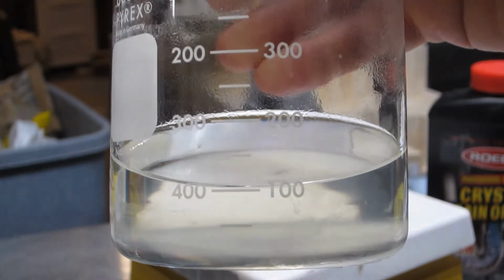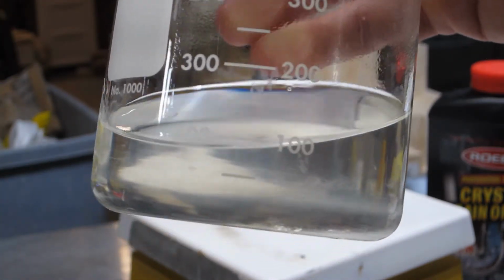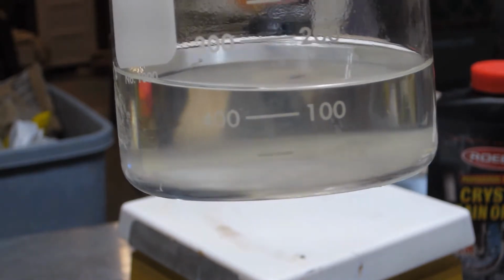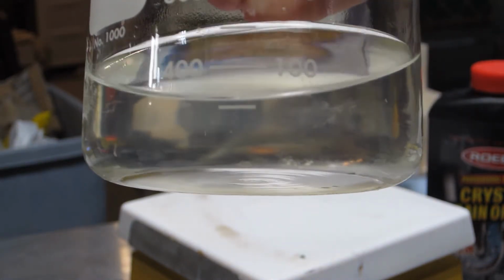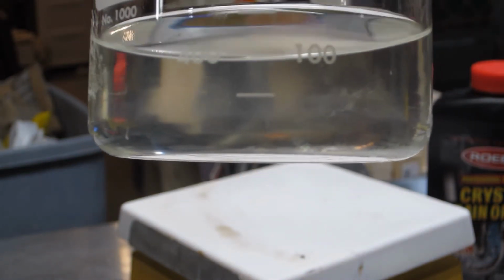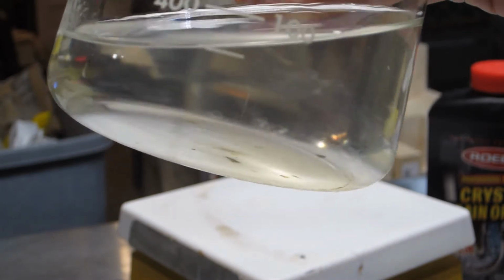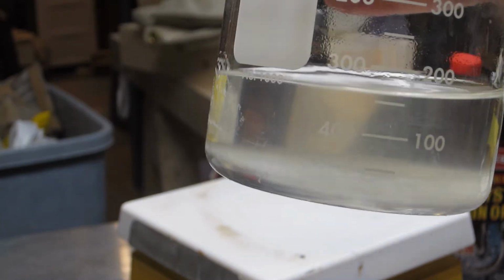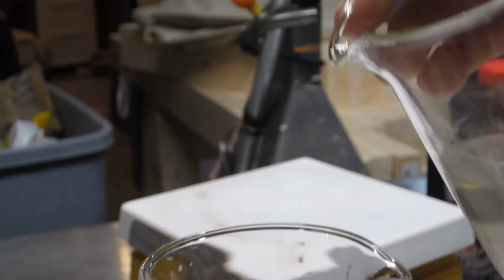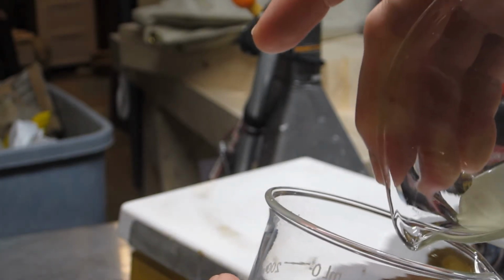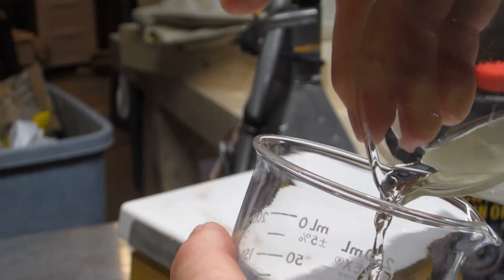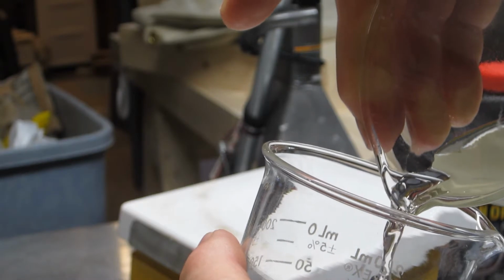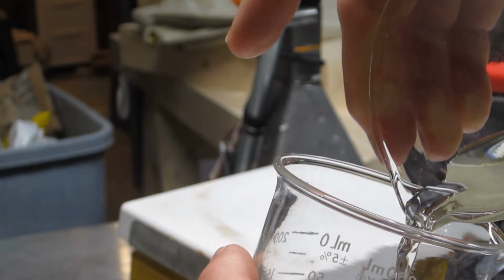Right then. I just let this settle for a bit, and you can see we have two distinctive layers going on here. We got some sort of precipitate at the bottom there, and then a clear aqueous layer on the top. Anyway, shall we decant off this business? I should have probably not disturbed it so much, but let's just take this off and leave the shmoo in the bottom.